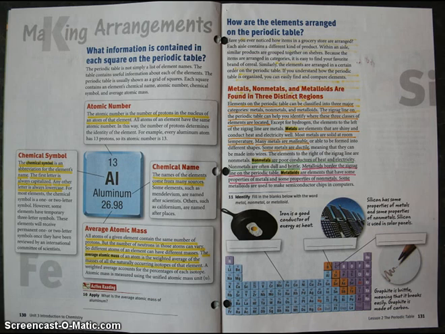find the mass of all of the individual aluminum atoms, most of them are going to have a mass of 27 because 13 protons and 14 neutrons. But some are going to have 13 protons and only 13 neutrons. So when you average it out, it comes out to 26.98. That's where that average atomic mass comes from.